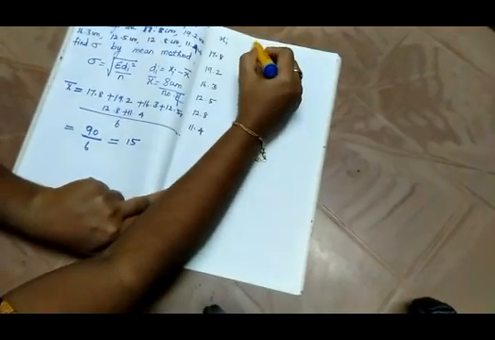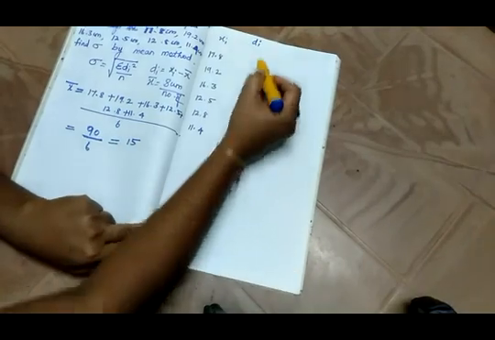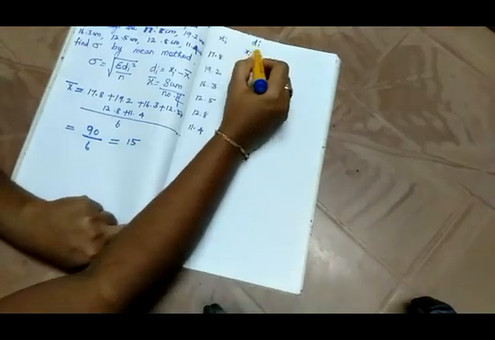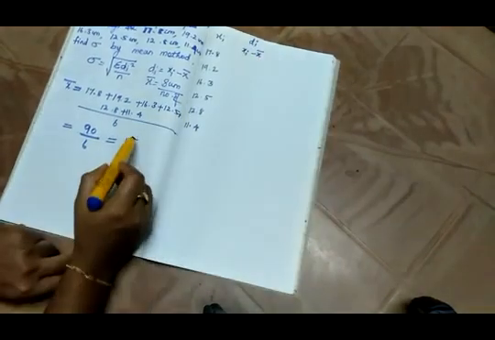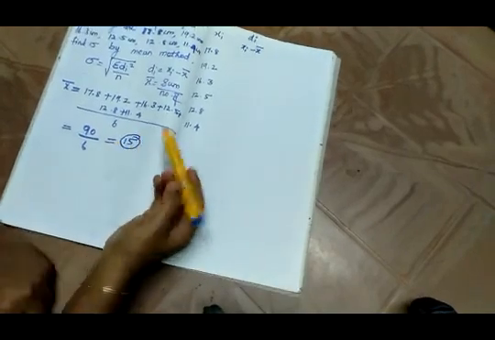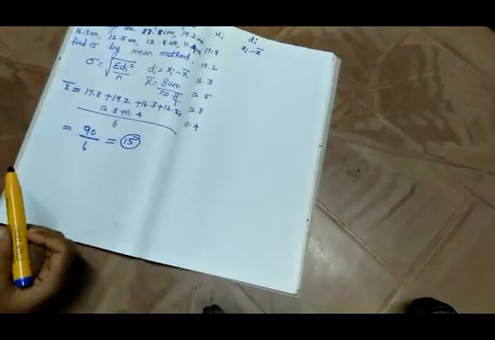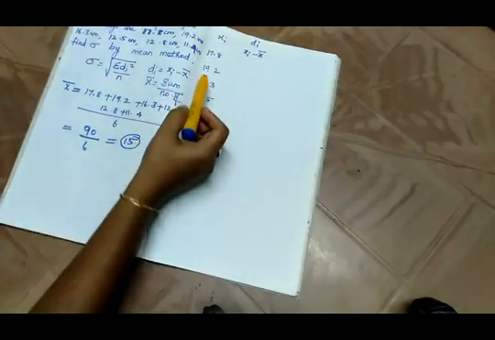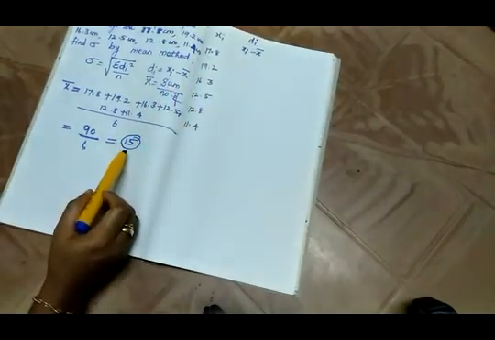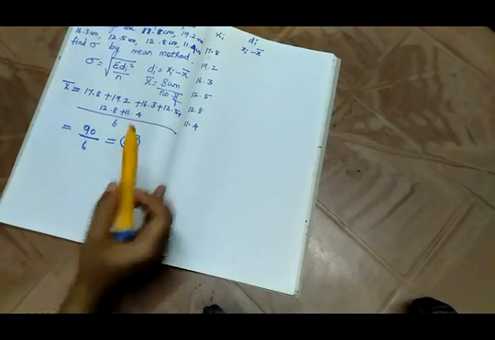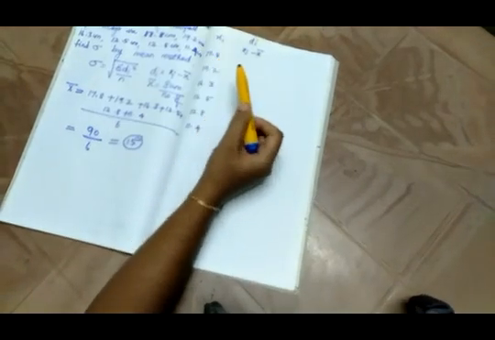Now we need what? Di. Di means xi minus x bar. We have x bar, that is 15. So xi minus x bar, which means we have to subtract all these values with what? 15. Isn't that so? So subtract it.